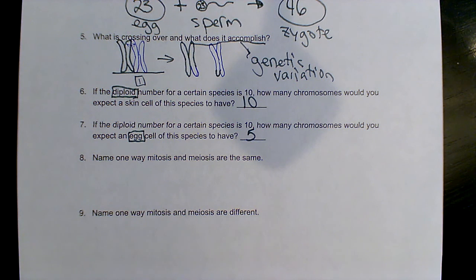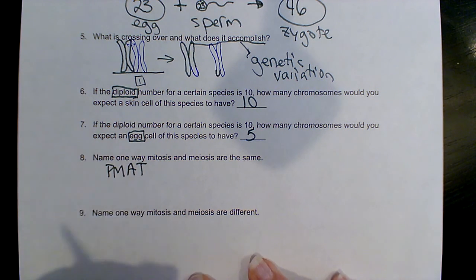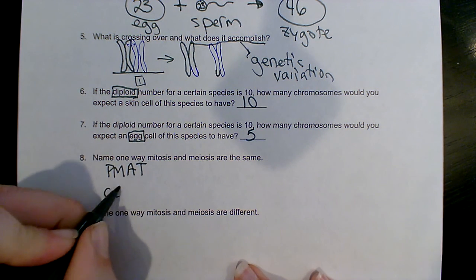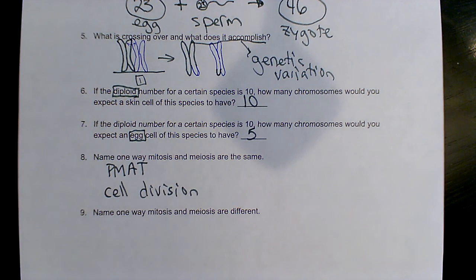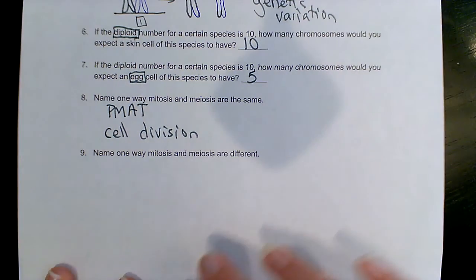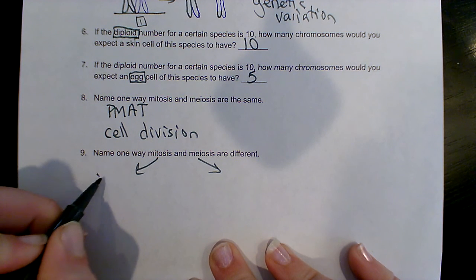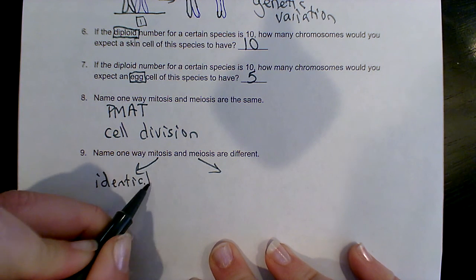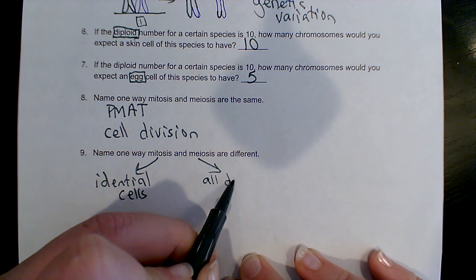Name one way mitosis and meiosis are the same. A lot of the people who turned this in said that they both go through PMAT, or that they are both cell division. Those are both great answers. Name one way they are different. I'm going to make columns here. Mitosis makes identical cells, and meiosis makes all different cells.